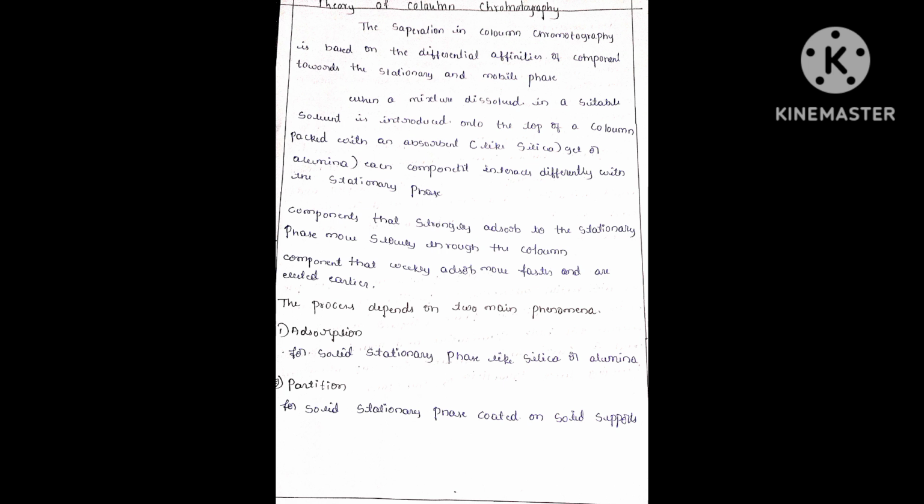The process depends on two main phenomena. First one, adsorption for solid stationary phase like silica or alumina. Second one, partition for liquid stationary phase coated on solid supports.